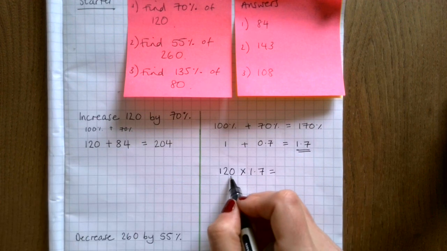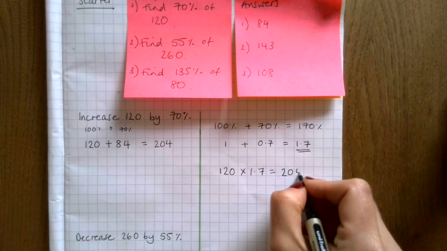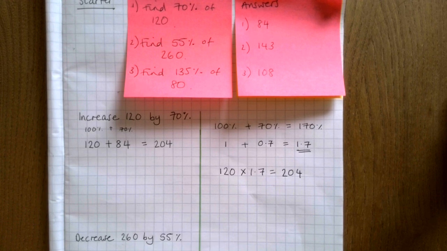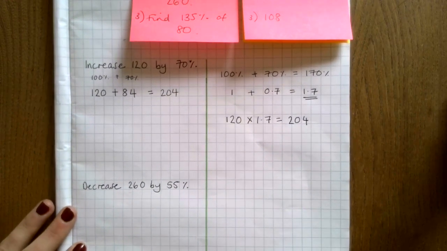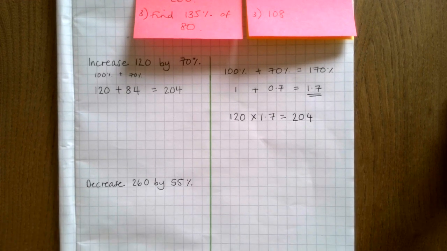If I put 120 times 1.7 in my calculator, I get 204, exactly like I did over there. So that's my final answer. That's how we increase by a certain percentage.